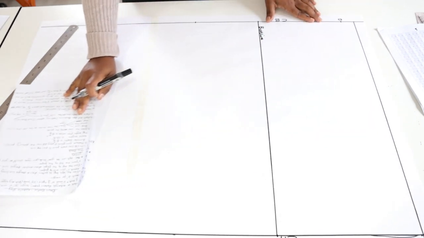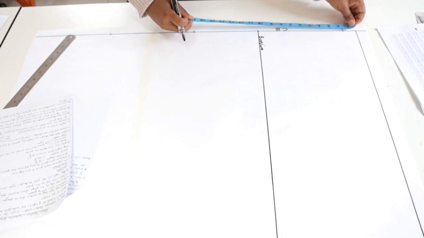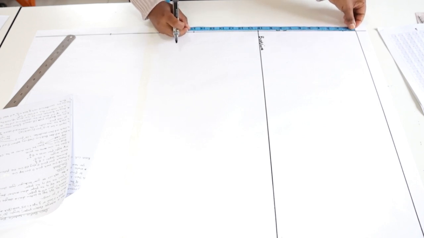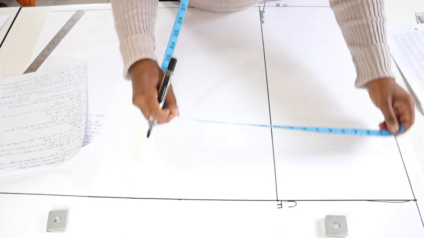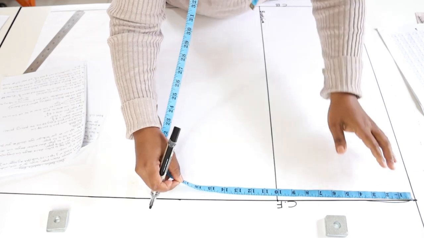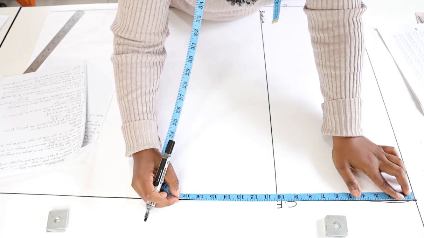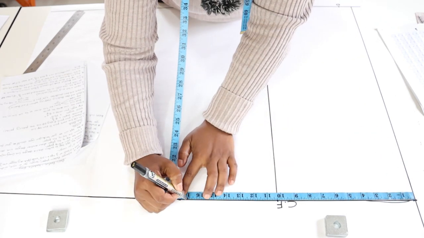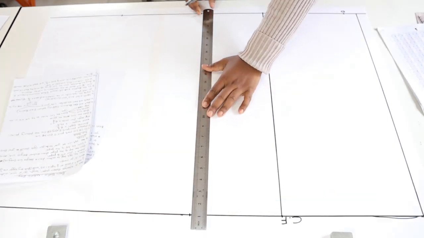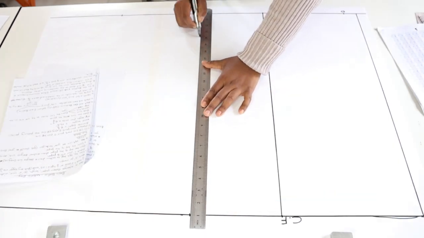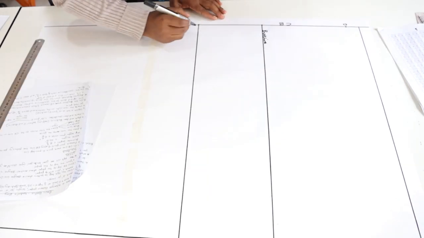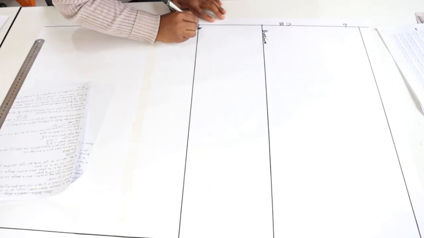Then next we are going to come down to the waist. We do the same thing. We measure the waist length from the top. In my case, it is 16 7/8 inch. So I come to the center front. I measure 16 7/8 inch. And thereafter, we draw a straight line. So we label the line as the waistline.